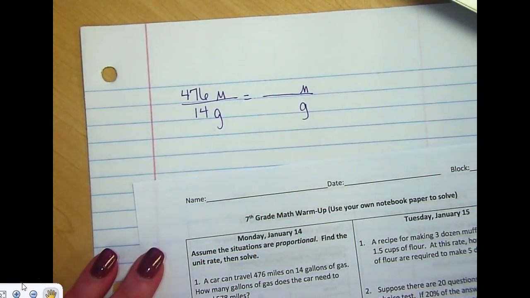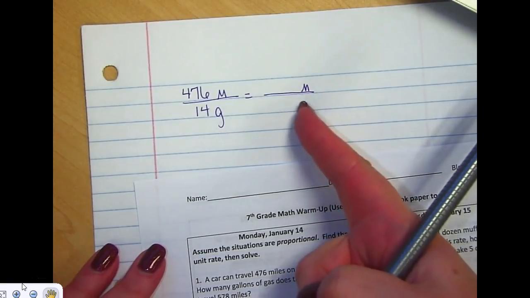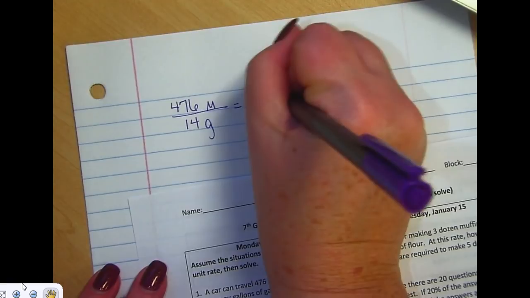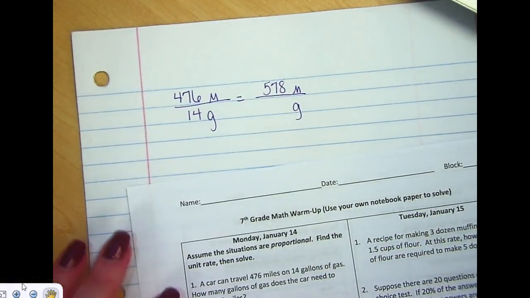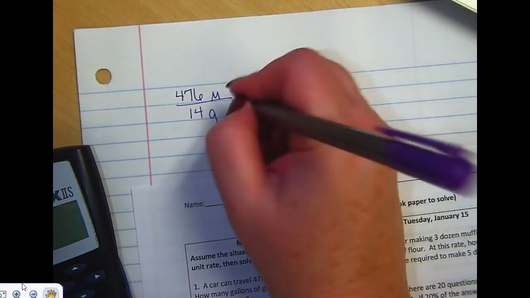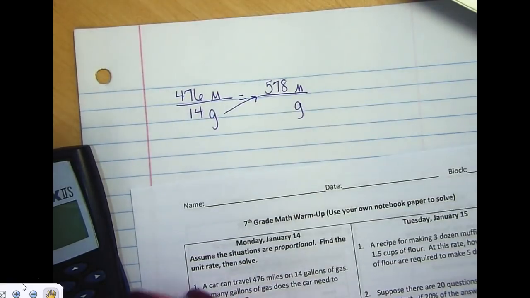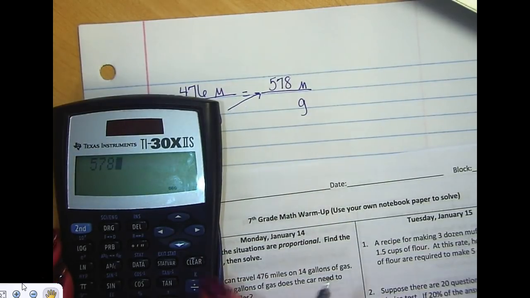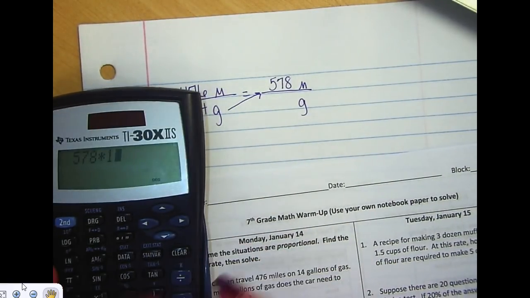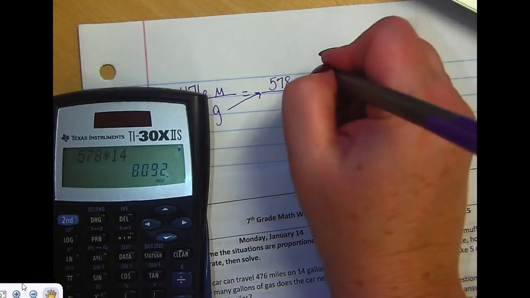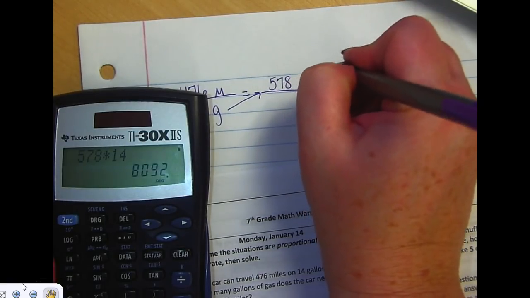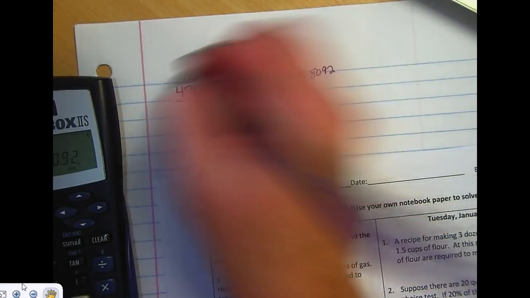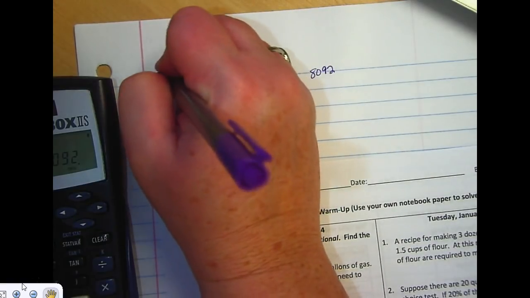And so it says, how many gallons of gas, we're trying to solve that, does the car need to travel 578 miles? And so the first step is to cross multiply this way. And you get 578 times 14. And that's 8,092. And so whatever the gallons is times 476 should be 8,092.